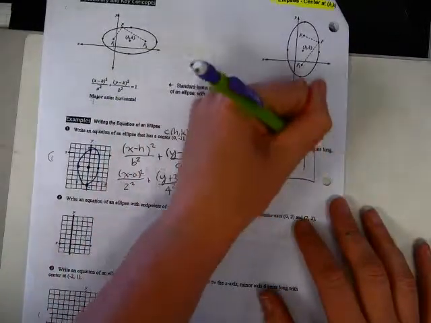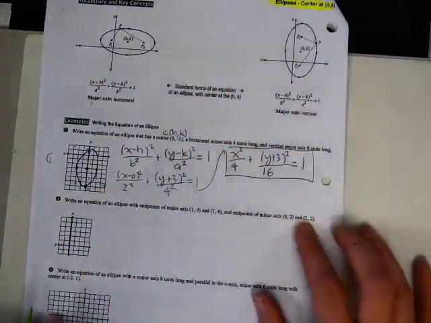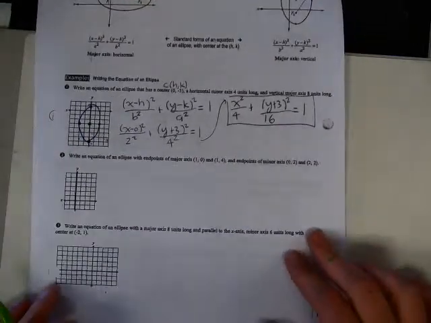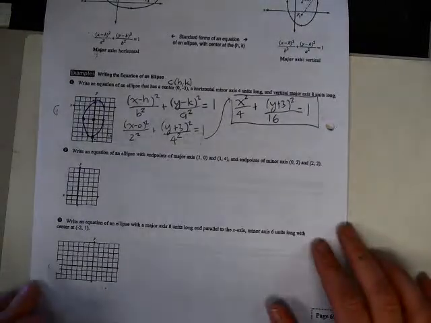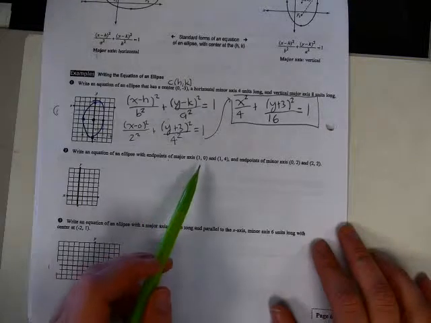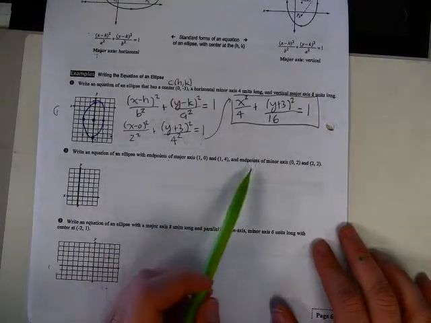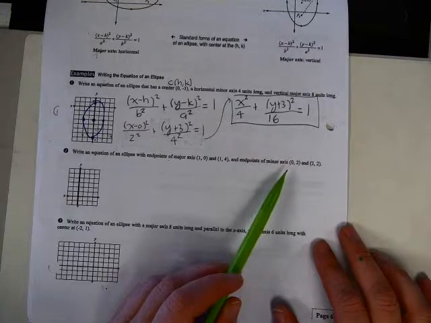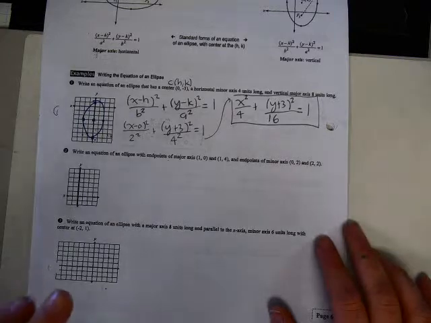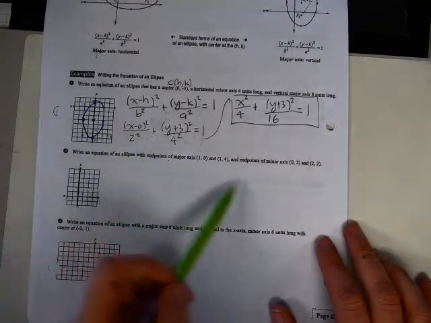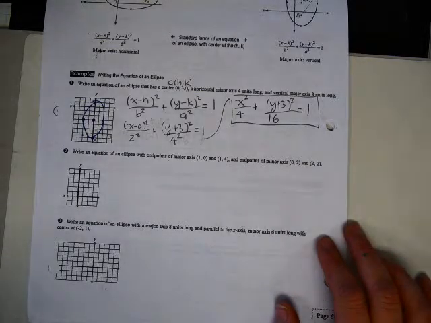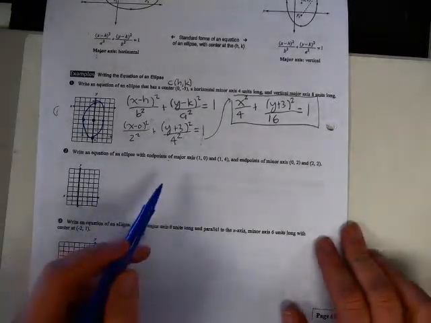So if I clean this up a little, oh, and it's always equal to 1. But clean this up a little bit. X minus 0 is just x. So I'll have x squared over 4 plus y plus 3 squared over 16 equals 1. And that is the equation of this ellipse.